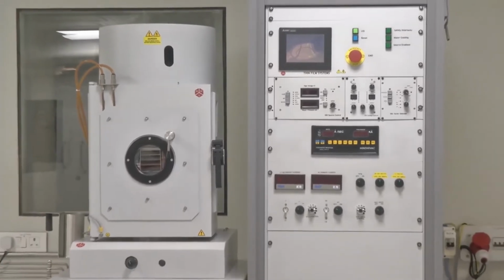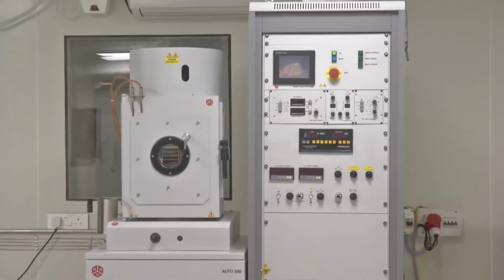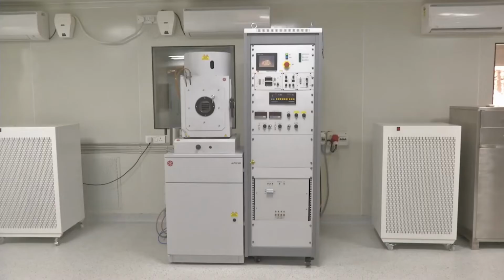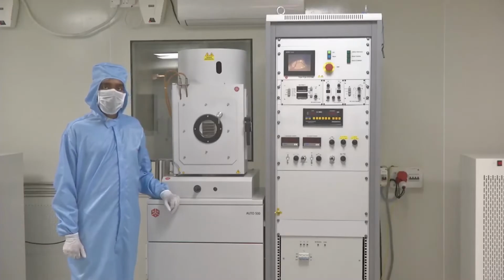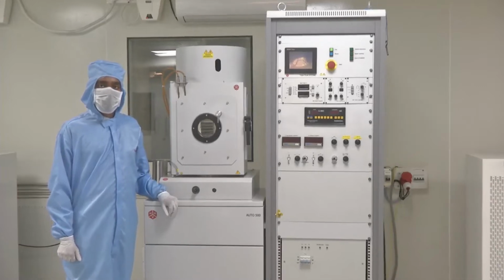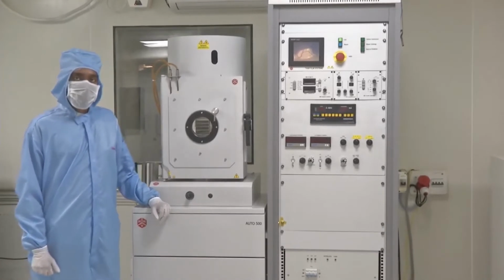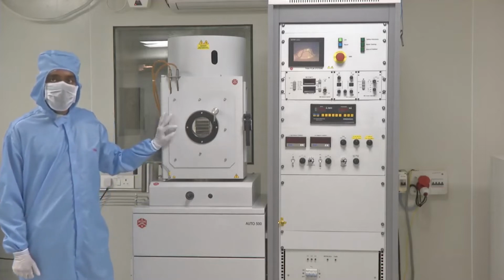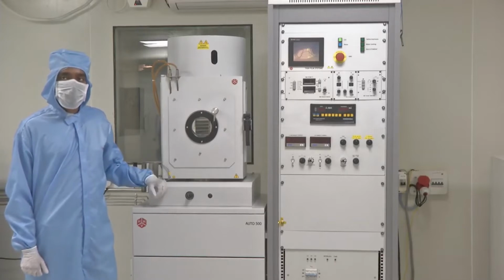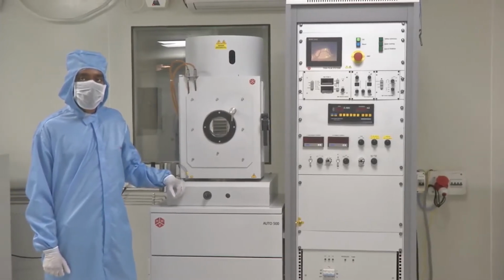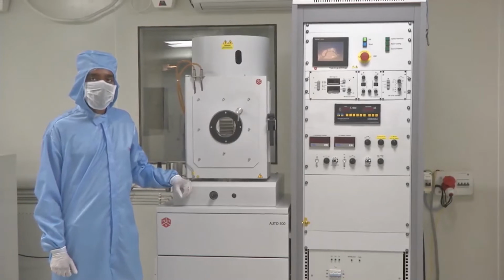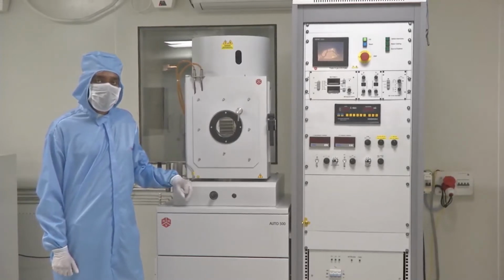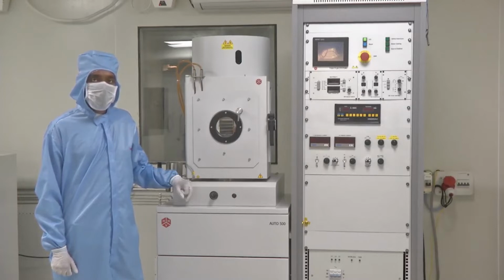Electron beam evaporator is a tool which can be used for depositing metals as well as dielectrics on a desired substrate. The form of deposition is physical vapor deposition. Under this technique, we create a vacuum in the chamber, to the tune of 10 to the minus 6 millibar, and at that vacuum we heat up the desired material which is to be coated onto the substrate using an electron beam, and that's why the name electron beam evaporation.